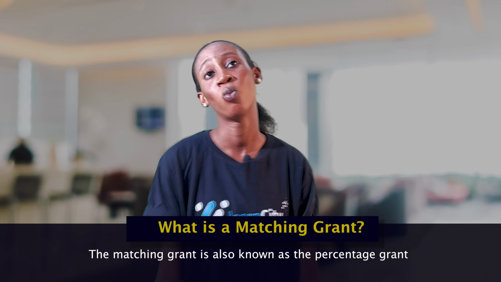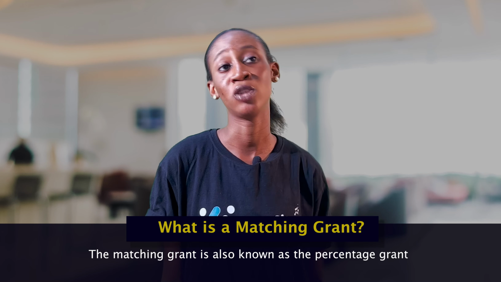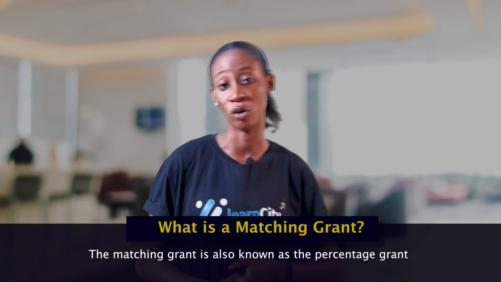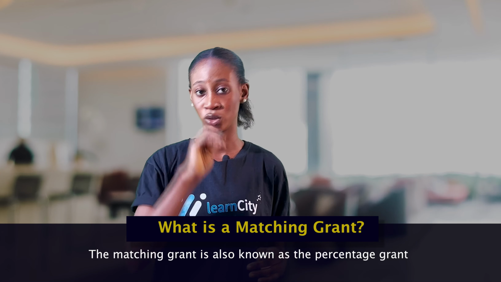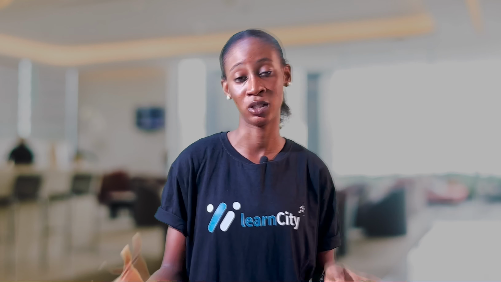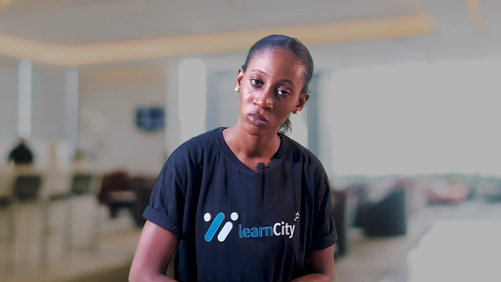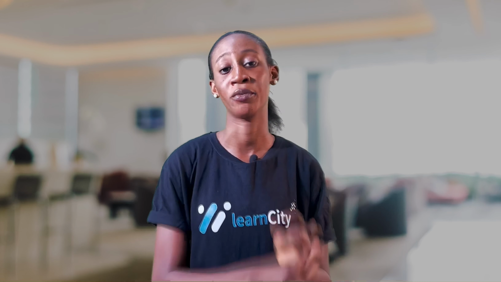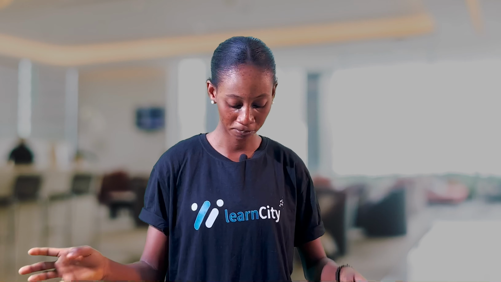The percentage grant. What the matching grant does is that it also motivates the local government to embark on development projects of government priority. So another important key word to note with the matching grant is that if the project the local government is embarking on is not of government priority, is not of national importance, the government might not be obliged to give a certain percentage or to assist the local government. So government priorities are projects that involve health, education, agriculture, and construction of roads.